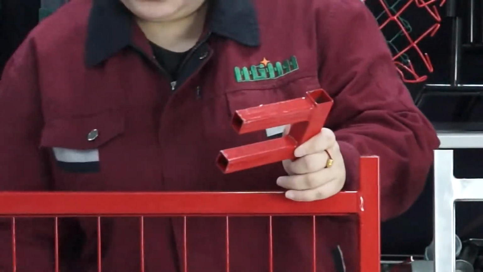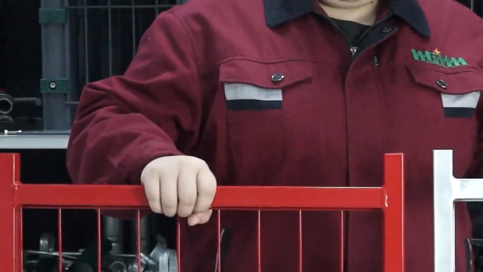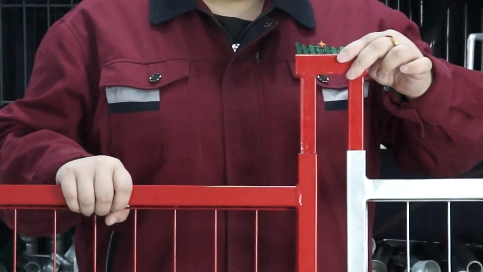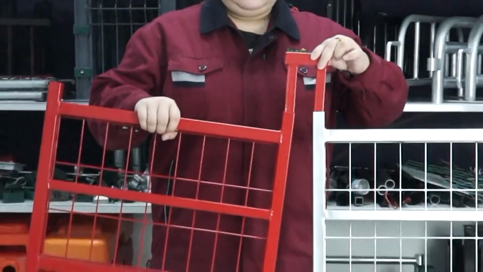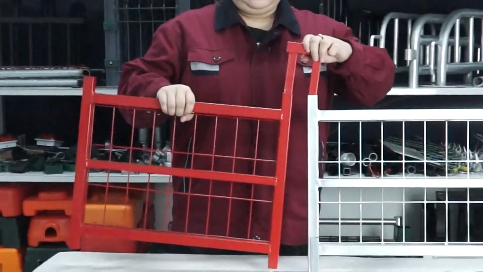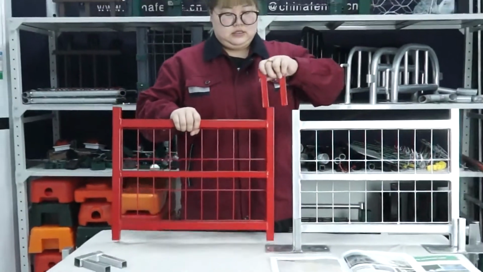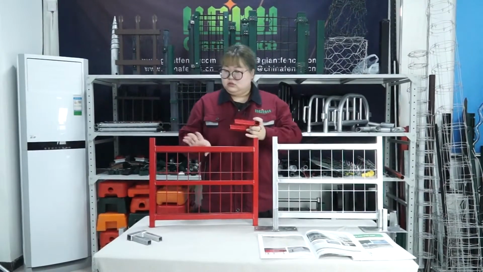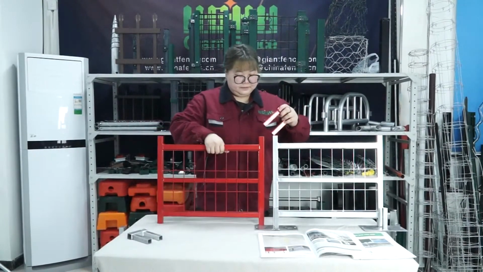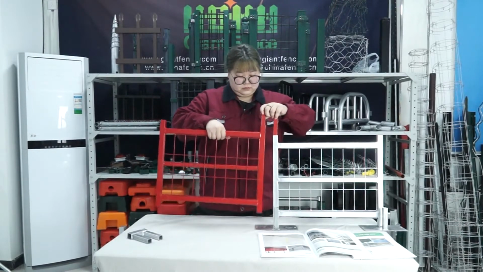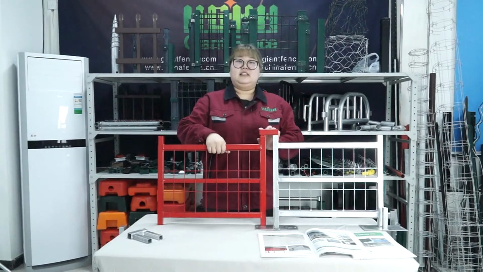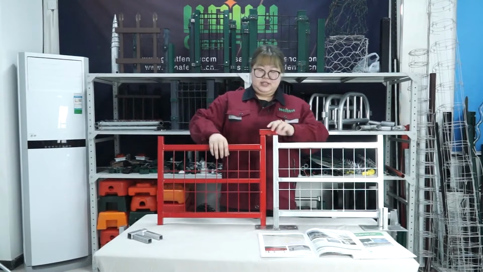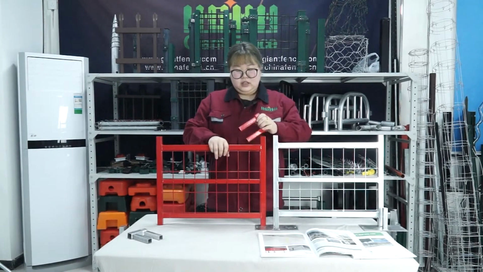If you want to use it, take these 2 panels, and put the clip on the tops of the 2 different temporary fence panels. And put it in, so it's finished. It's very easy to install.